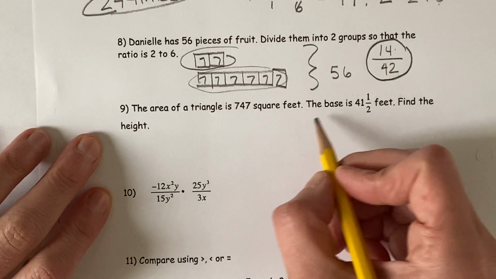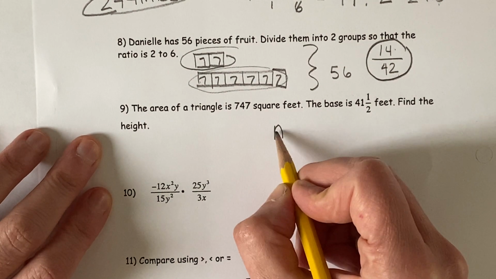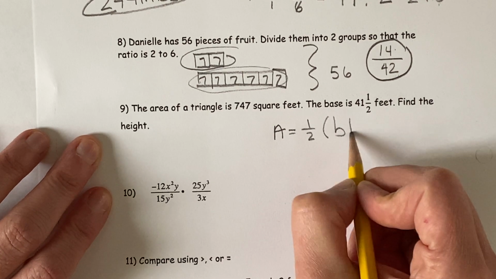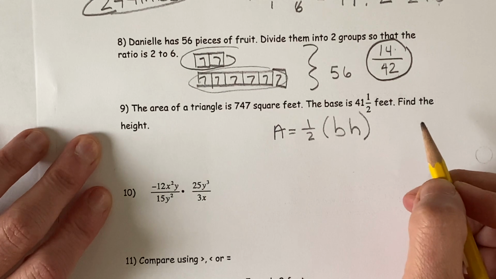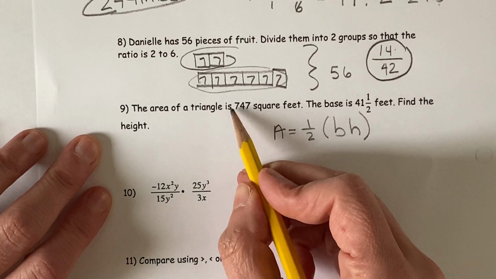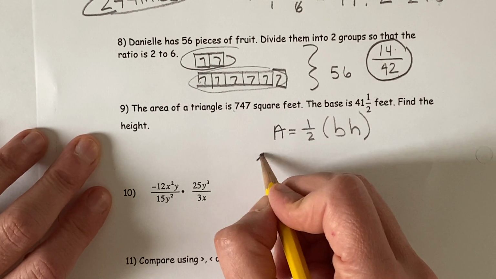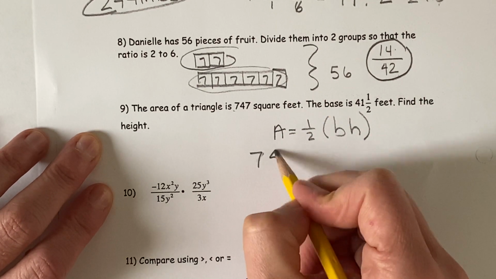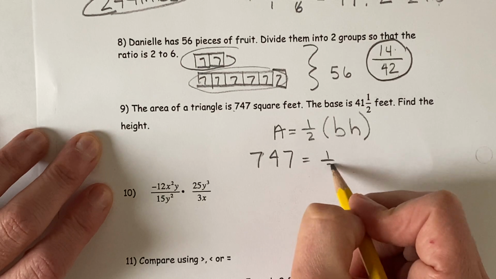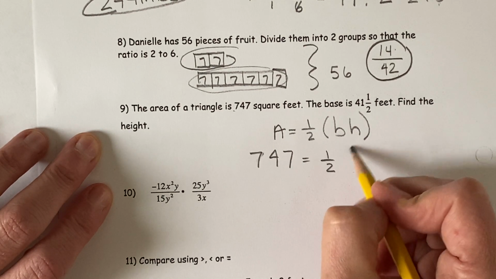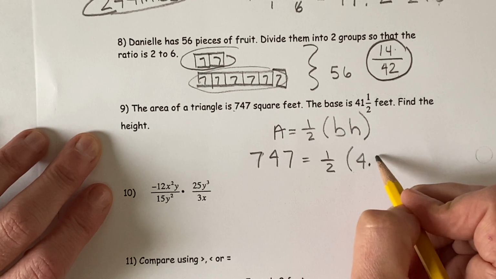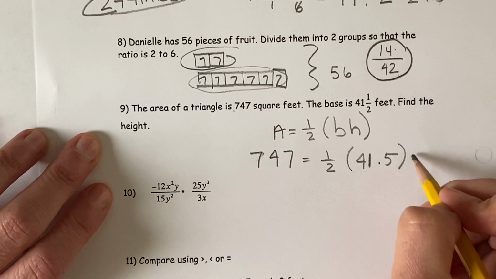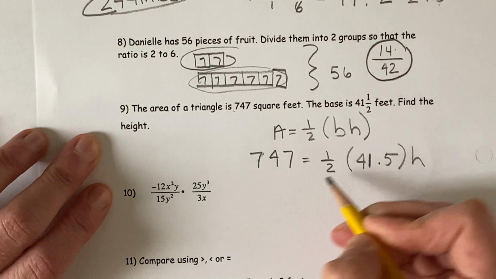Okay, number 9, I'm going to start with my formula. For a triangle, again, we're going back to review. This is my area. Sorry, my area is 747, which is half of 41.5 times my height.